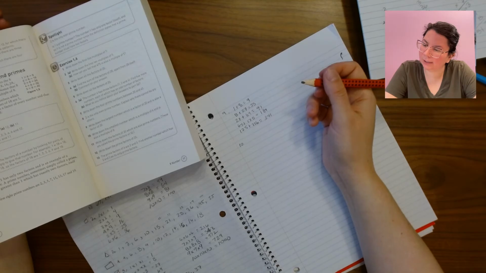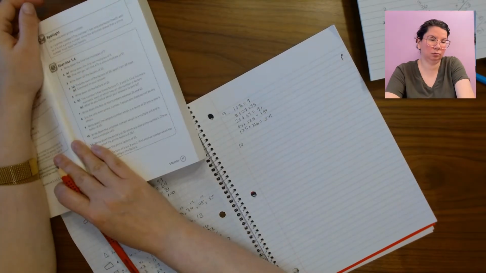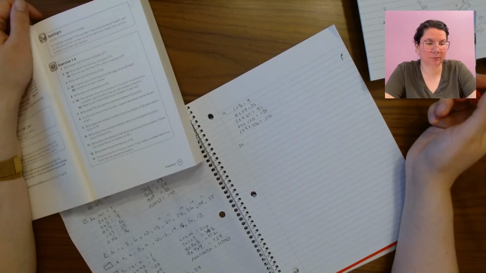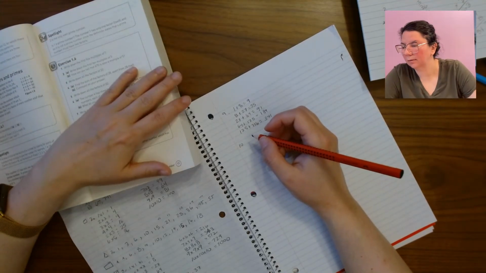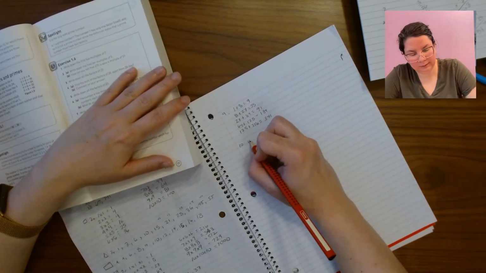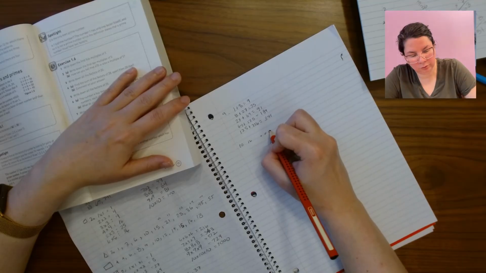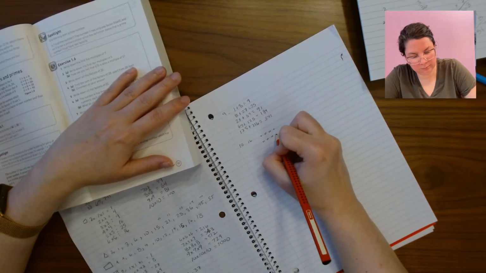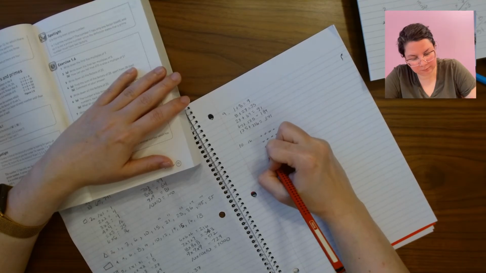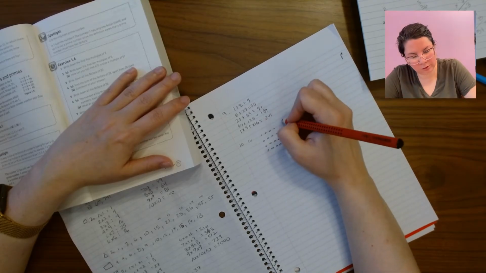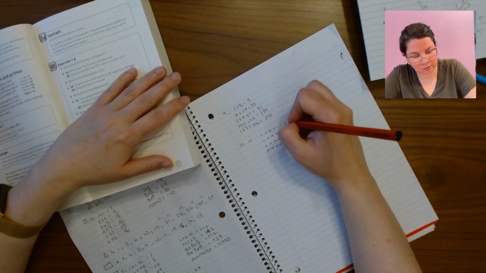Write down a rectangle number other than 12 for which there are 2 different patterns of dots. Draw the pattern. This one I could do. For example, 16, you can draw it 4 by 4, or you can do it 2 by 8.